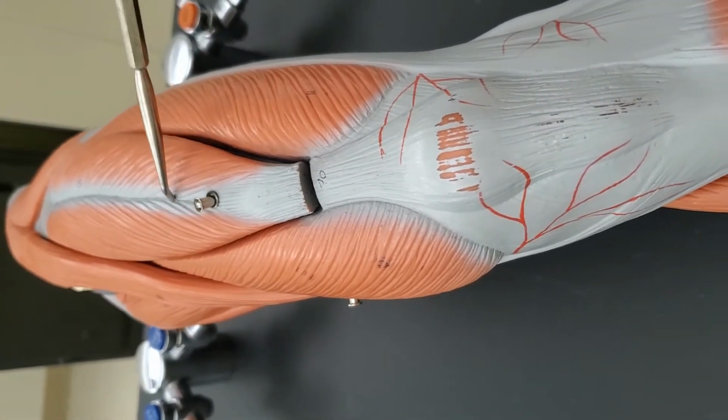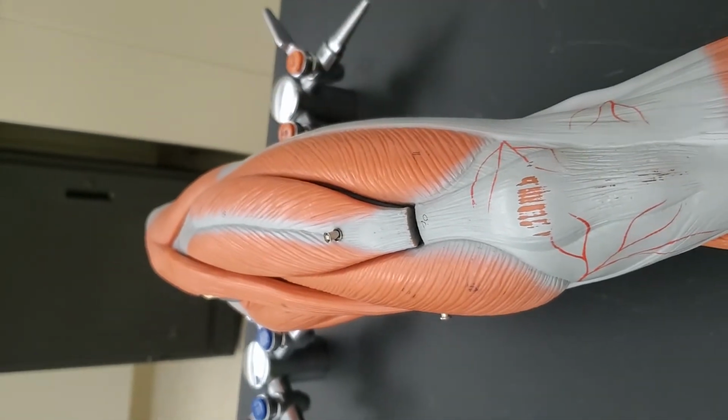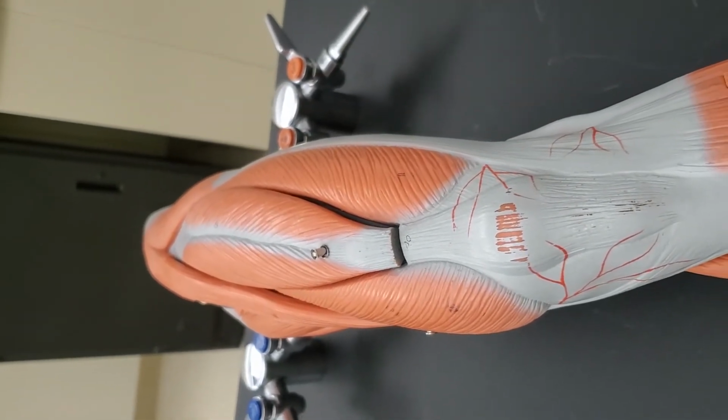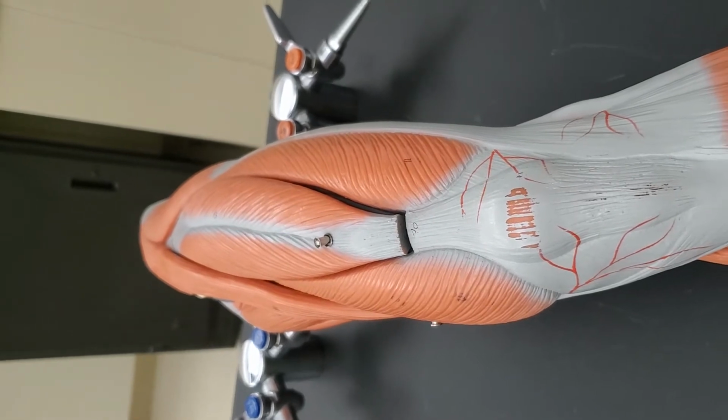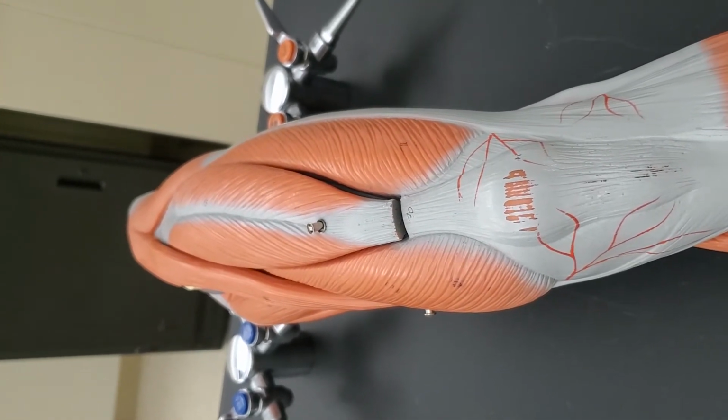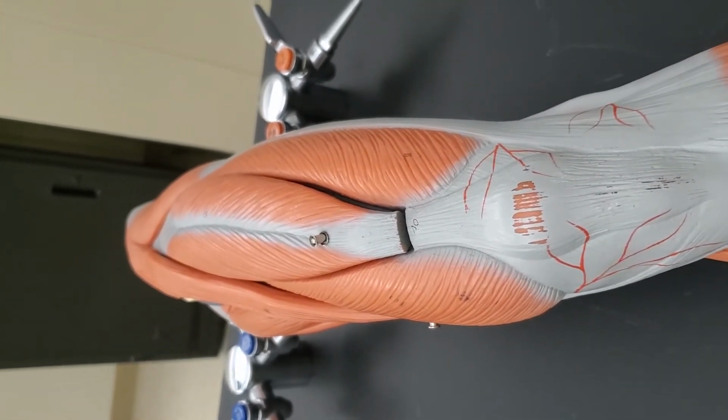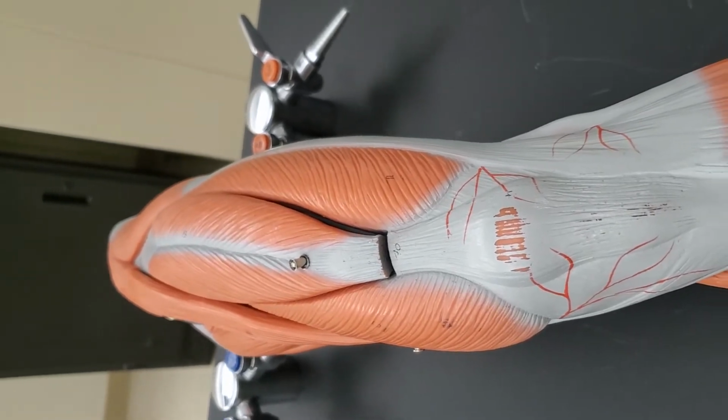rectus femoris. These are another spot where you would do intramuscular injections, right? Somebody with an EpiPen, what do they tell them to do? They tell them to take the top off, and shoot it right into their thigh muscles, right through their pants.